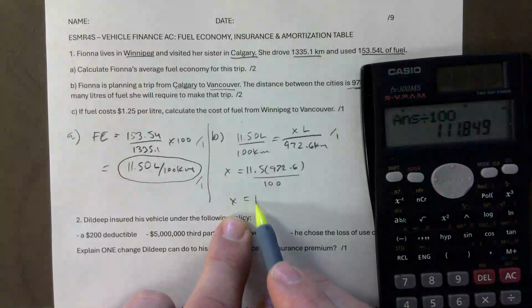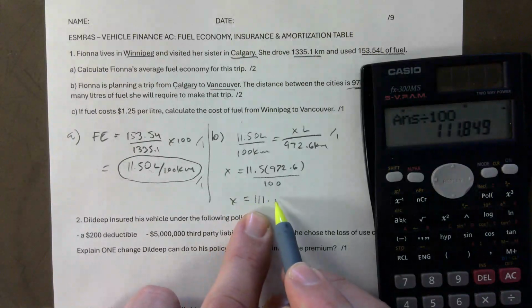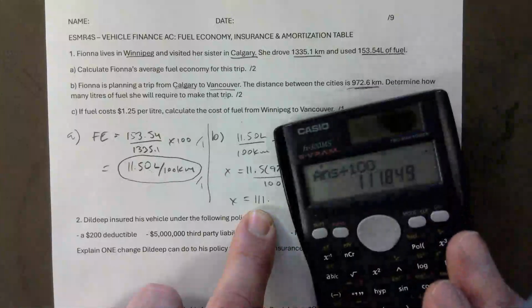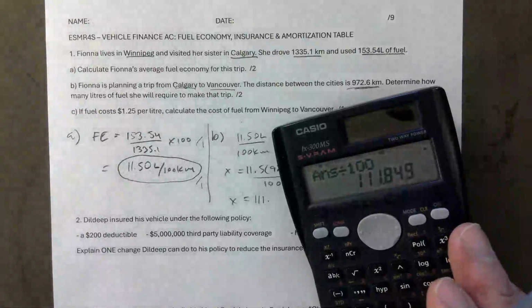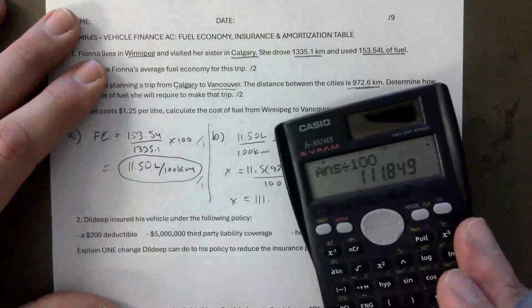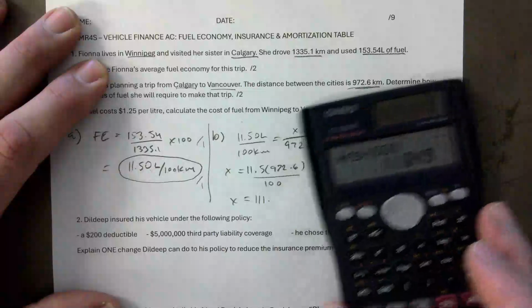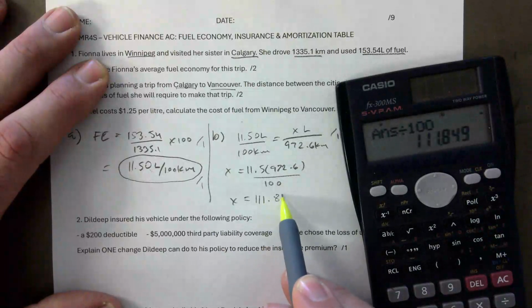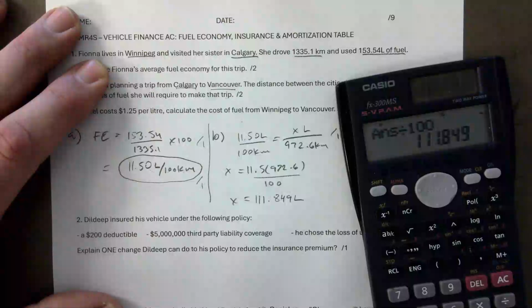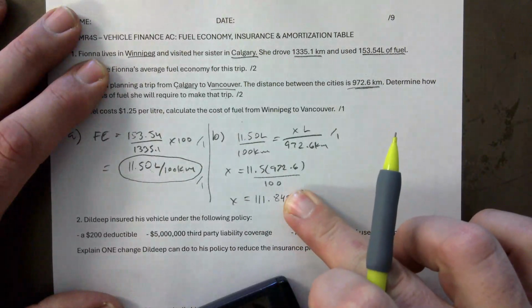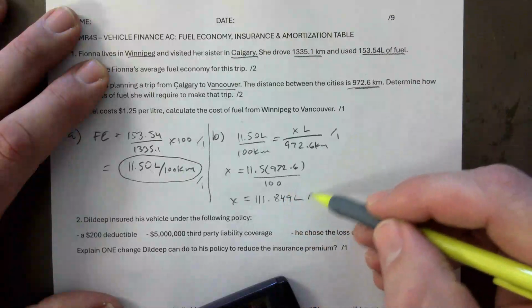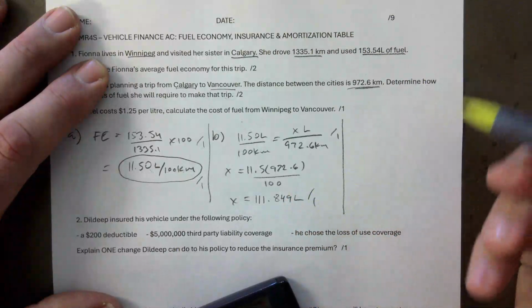111.85. Is that correct? Can you go 849? Yes. It's not dollars. So if you're too scared of rounding, because rounding is a scary thing, then you just go like that because it's not money. Okay, but it would be 8.5 if you rounded it to 2. All right, another mark for that answer.